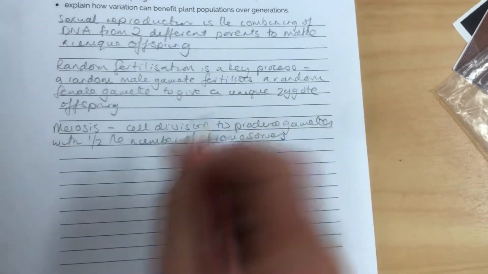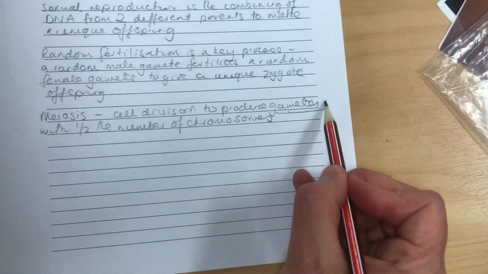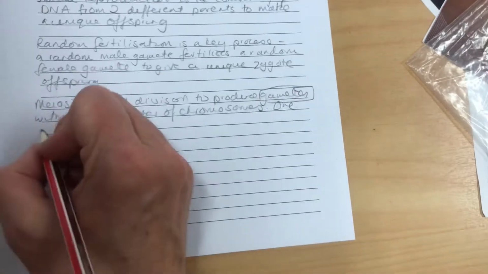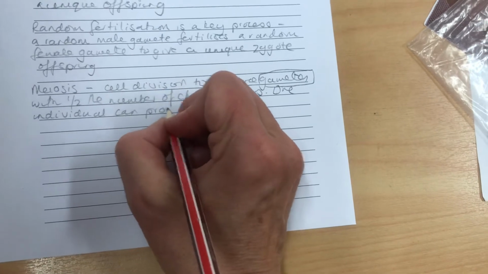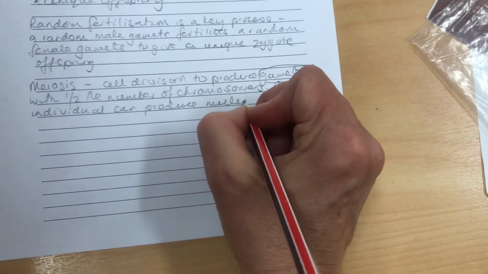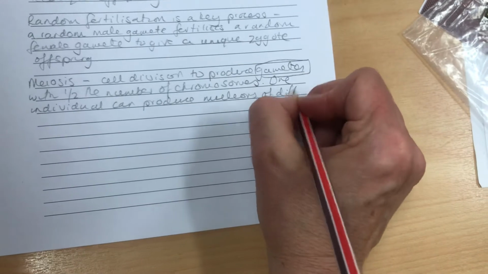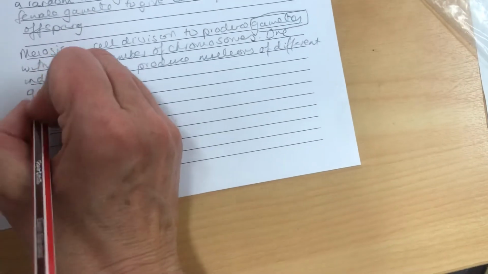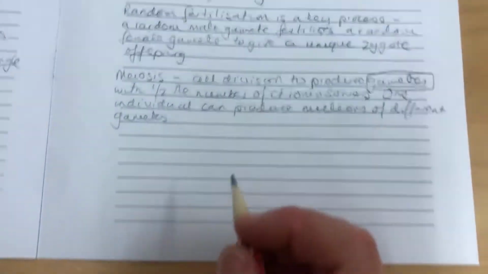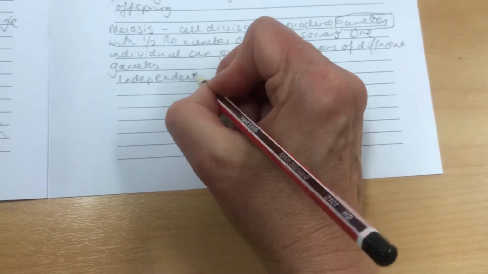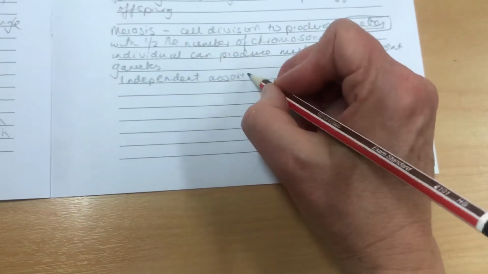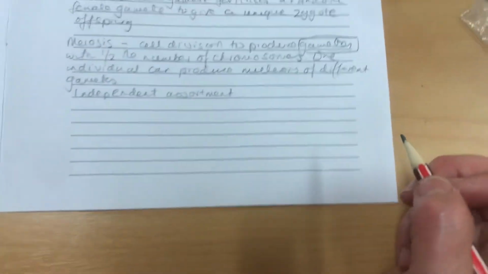So we've already set up here that these gametes can be quite different. In meiosis, one individual can produce millions of different gametes. And in this part here, you could go ahead and talk about independent assortment. But if you do this, you must make sure you're getting it right. If you're not sure, please don't do it, because you really will negate your good answer.